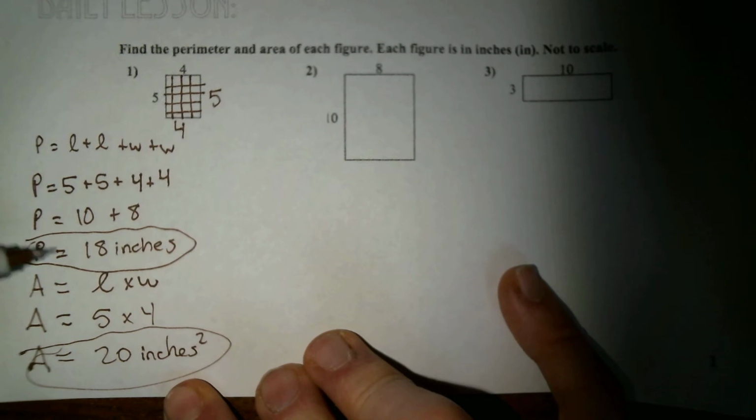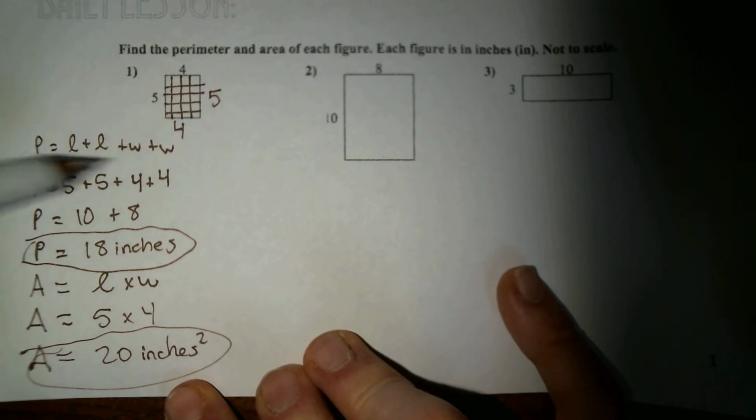I would encourage you right now to pause, go on to number 2, and try it in the same way. We're looking for the perimeter and the area of each object. I'm going to go on in just a second, so pause if you can and try to do it on your own.